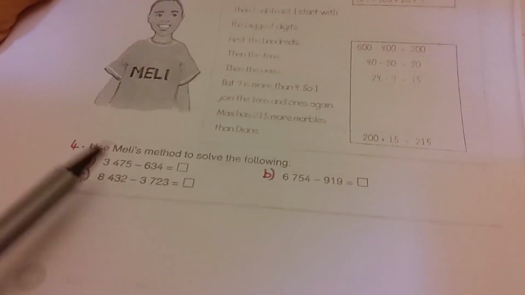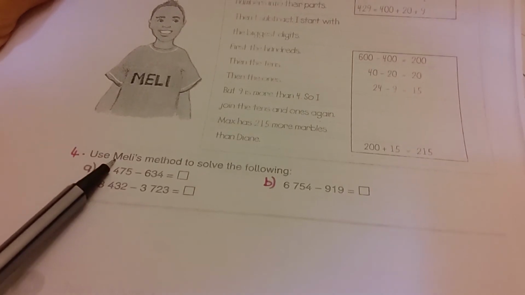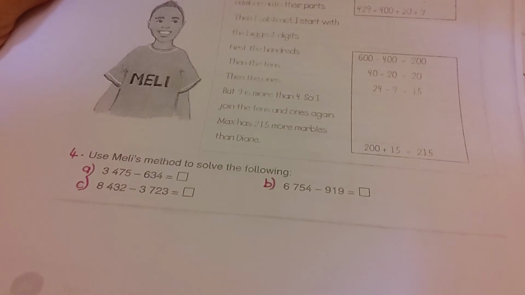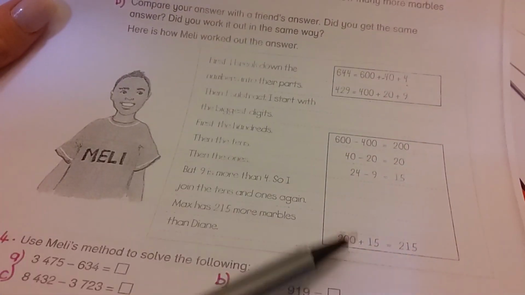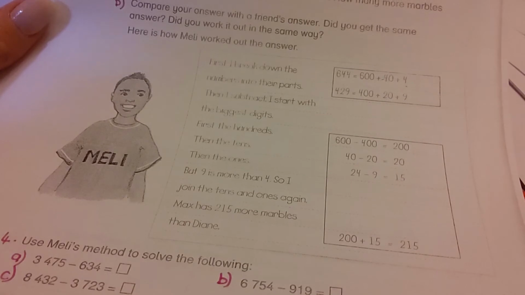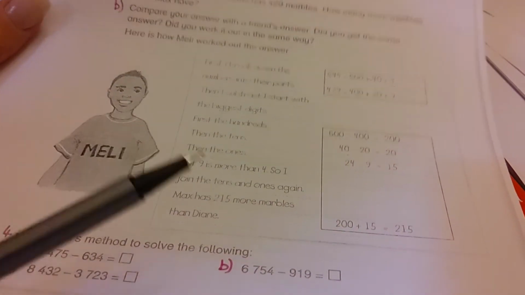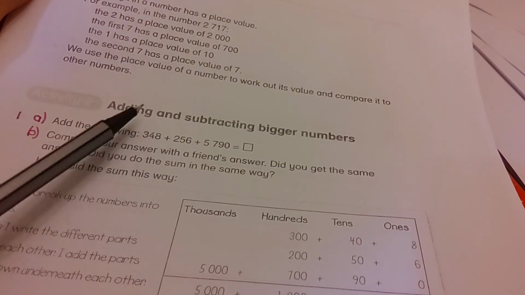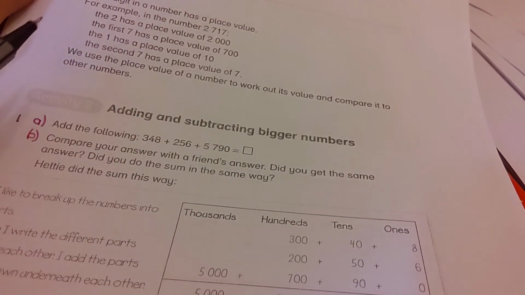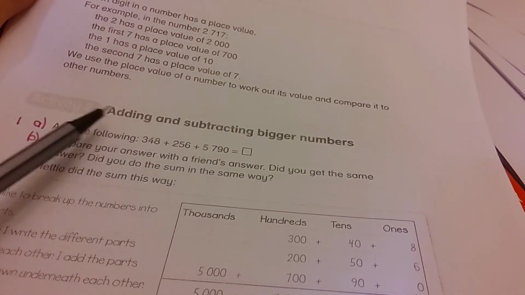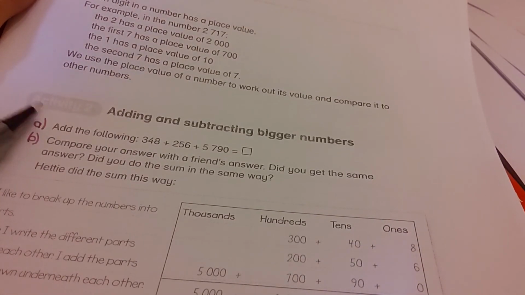Okay, so at number 4, they tell us to use Mealy's method to solve the following 3 equations. All right, which means you're going to use this method. Remember, this work you have to do in your blue workbooks that you've got with you. So what you are going to do is you're going to write adding and subtracting bigger numbers. That's going to be your heading. Today's date is the 22nd of April. You're going to skip a line, write activity 2, skip a line, and start with number 1.